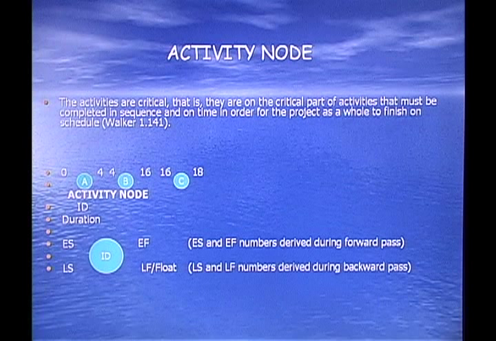Okay, and then we have an influence diagram that shows you where the placement of your early start, ES, is the left-hand top corner. Your EF, your early finish, is your right-hand top corner. Your late start date is your left-hand bottom corner. And your LF, late finish date, is your bottom right-hand corner. And you also have your float. If there's any float, it will be listed after the late finish date.